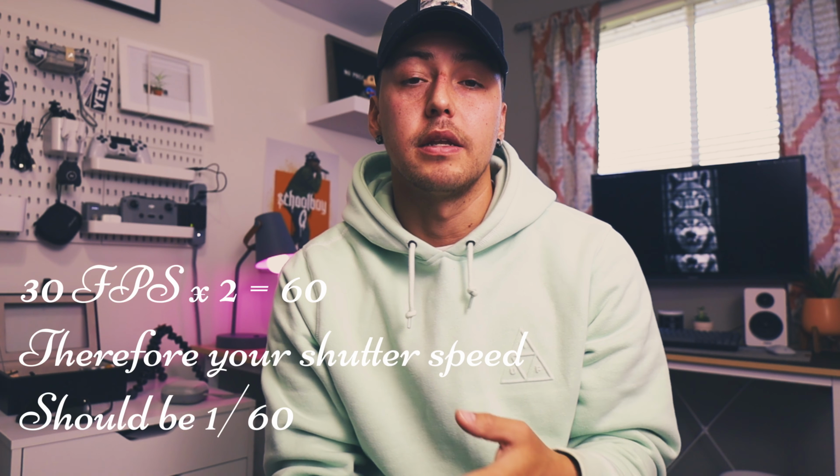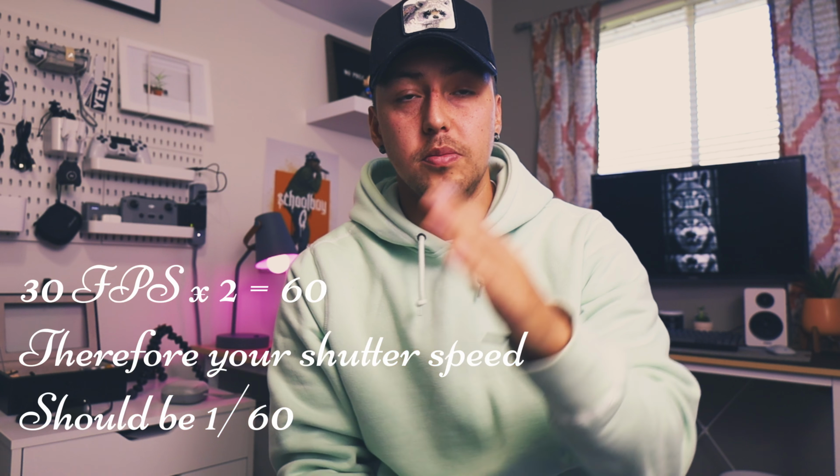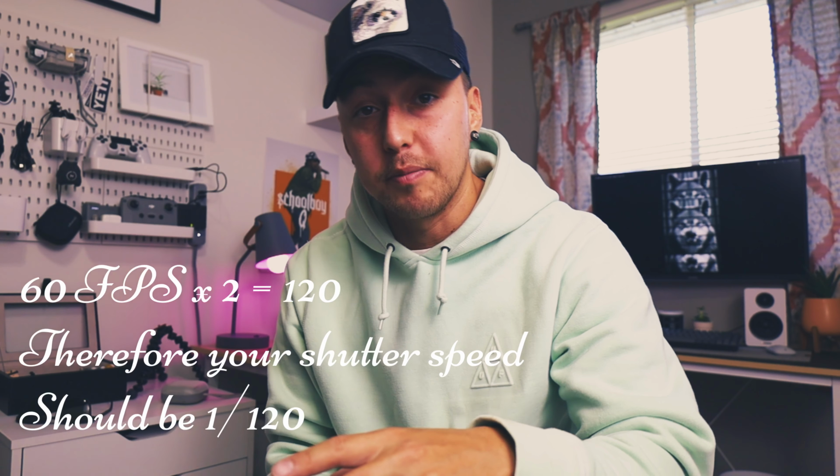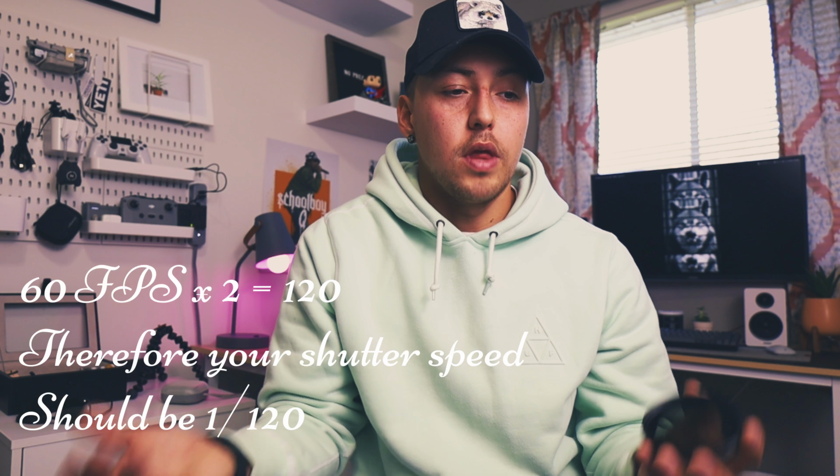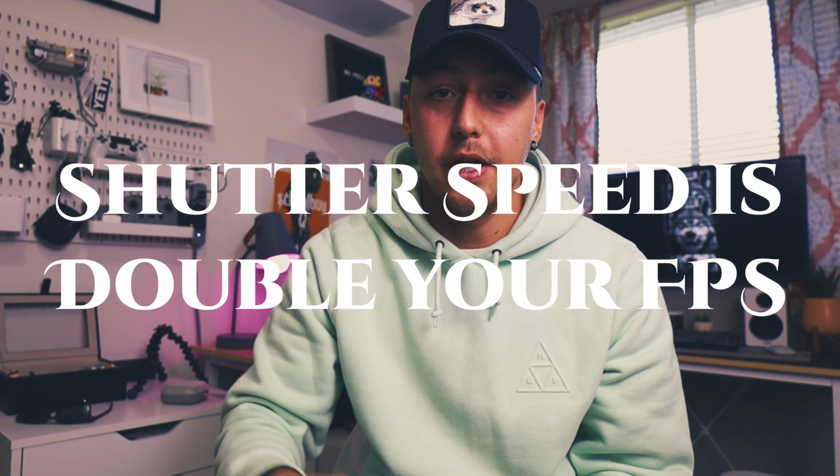Or let's say I was shooting in 30 frames per second. You'd want your shutter speed to be 1/60. Or if I'm shooting in 60 FPS, I'd want my shutter speed to be 1/120. So that's pretty well the best way to explain it. So just remember, double your frame rate. 180 rule, double your frame rate.